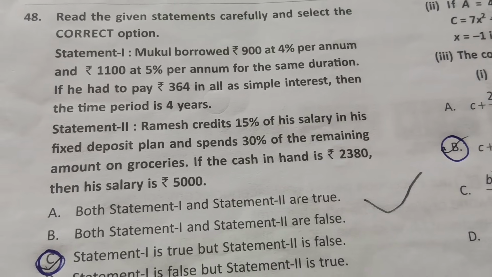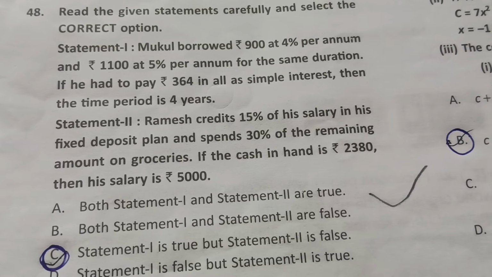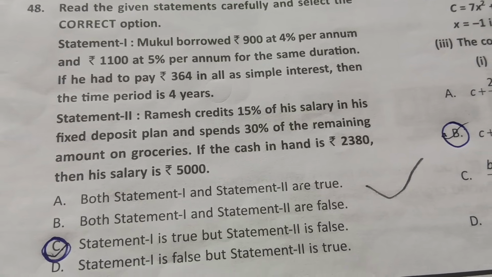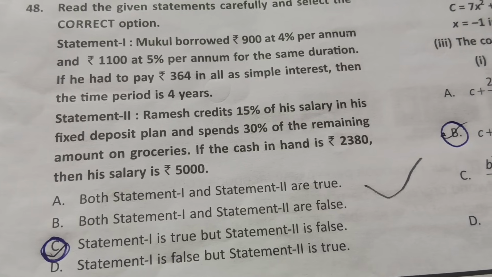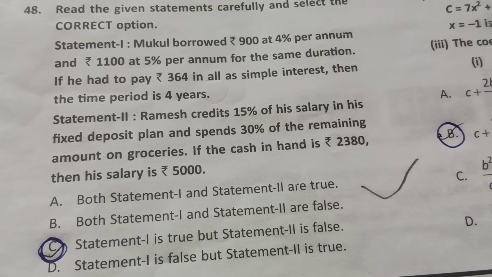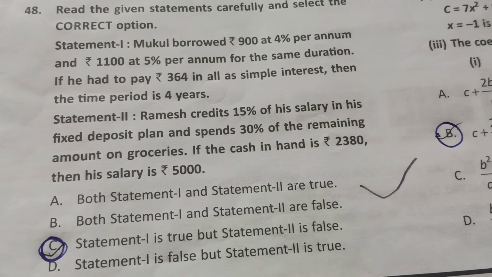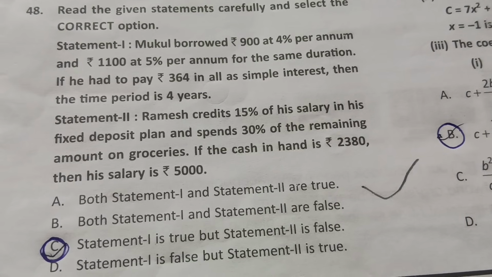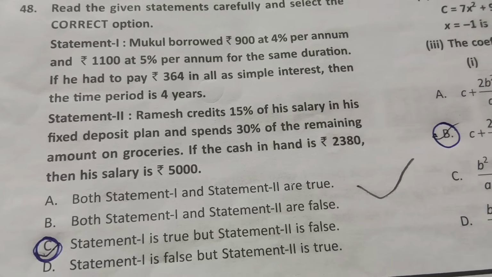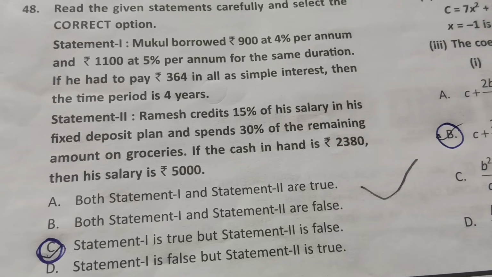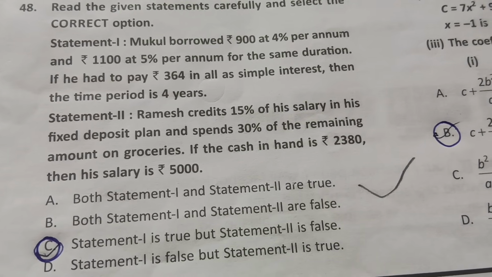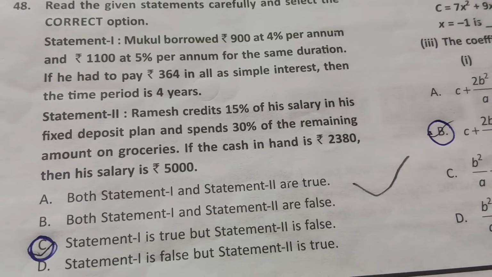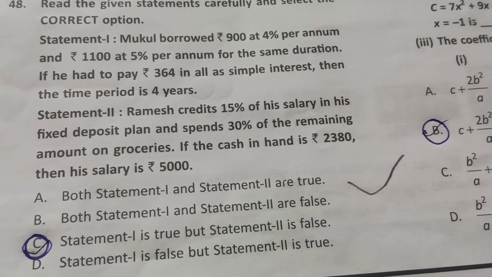Question number 48. Read the given statements carefully and select the correct option. Statement 1. Mukul borrowed rupees 900 at 4% per annum and rupees 1100 at 5% per annum for the same duration. If he had to pay rupees 364 in all as simple interest, then the time period is 4 years. We have to check whether this statement is true or false. Second, Ramesh credited 15% of his salary in his fixed deposit plan and spent 30% of the remaining amount on groceries. If the cash in hand is 2380, then his salary is 5000. Let's check these two statements.